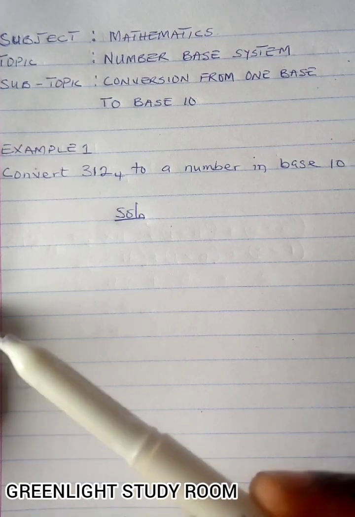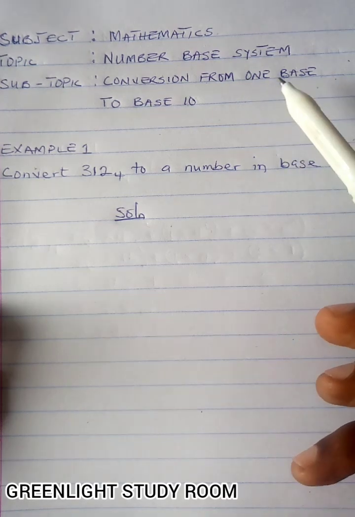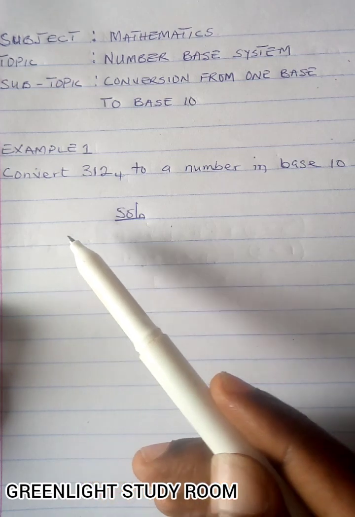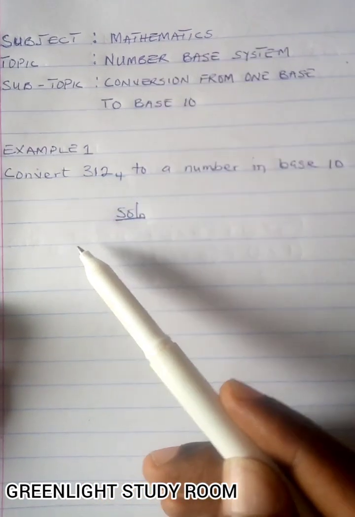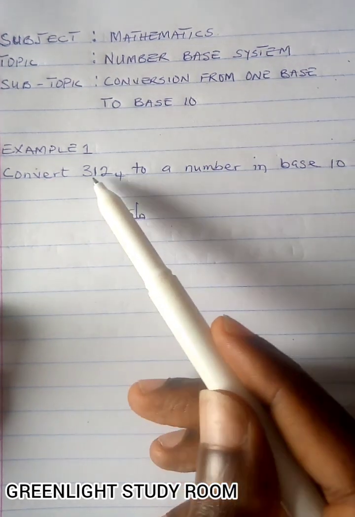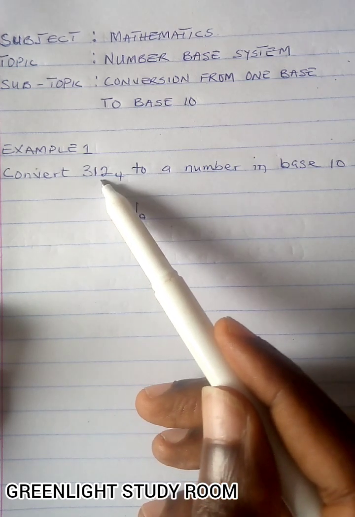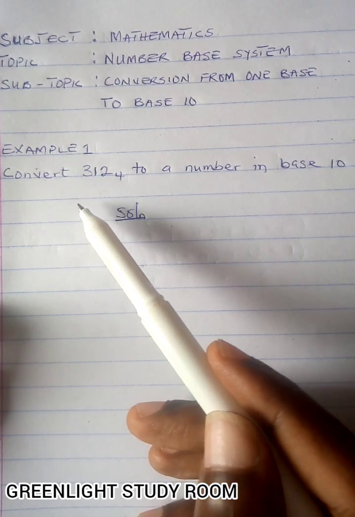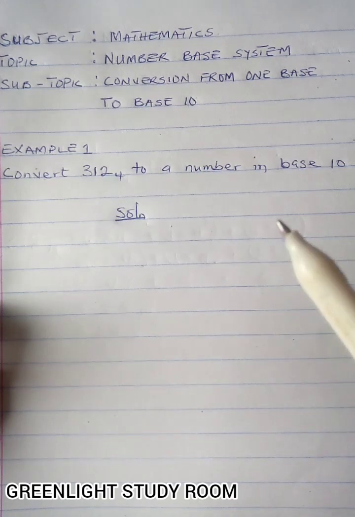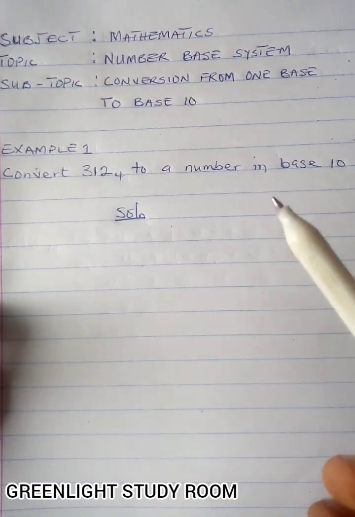Now the first thing you do when converting numbers from other bases to a number in base 10 is to expand the number, and after the expansion, simplify. So we will be expanding this number 312 in base 4, then after that, we are going to simplify. Please take note that when you are converting from other bases such as base 2, base 3, base 11, base 12, base 13 to base 10, you expand and then you simplify.